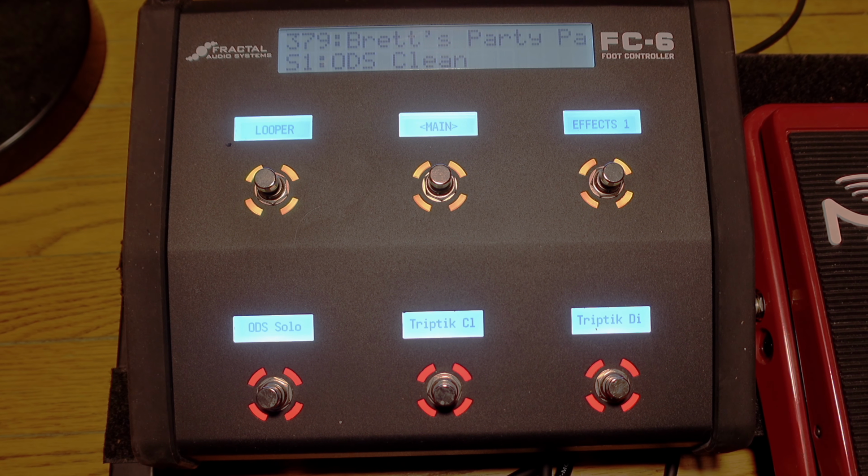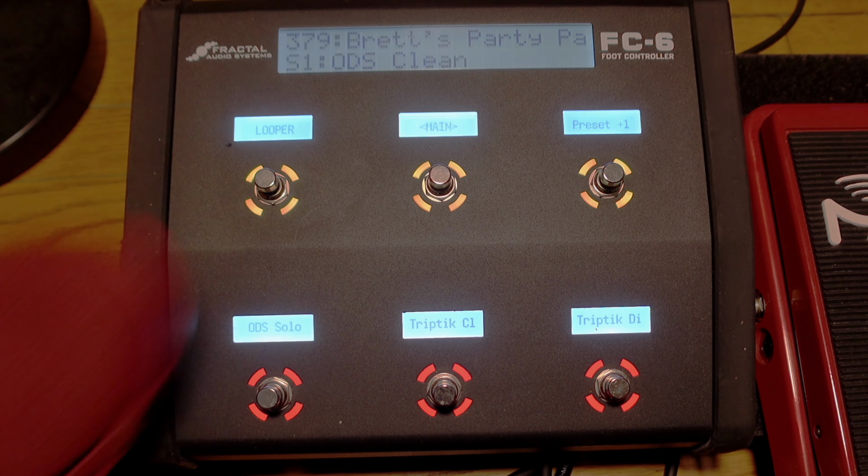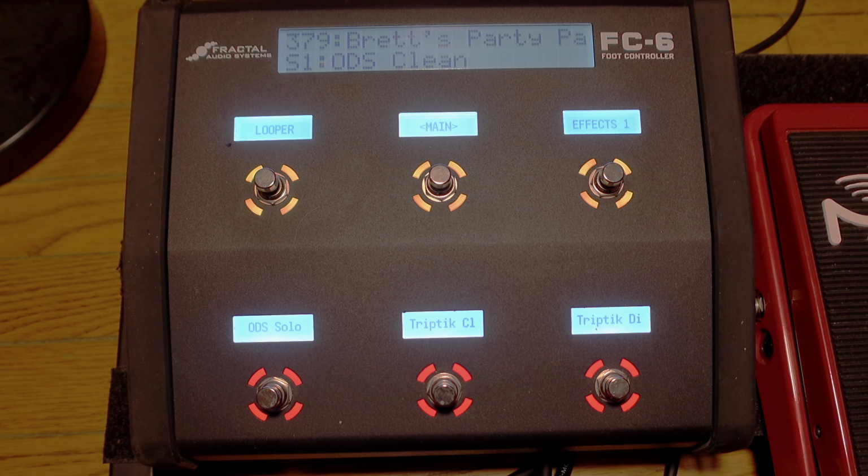So we should be in the Perform 2 layout. Press the main foot switch, which brings you to Perform 1. Now this is where we start when we power up the FX3. There's preset down, preset up, the Scene 1, Scene 2, and Scene 3. Now if you press More, that brings us to the Perform 2 layout.